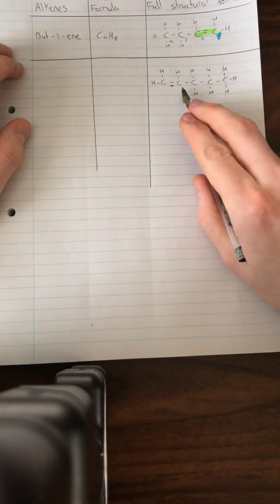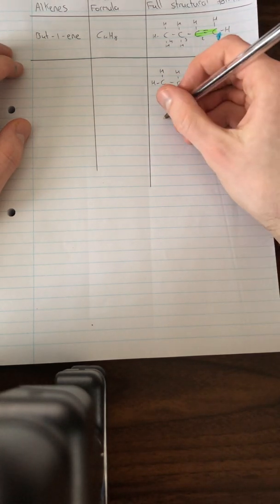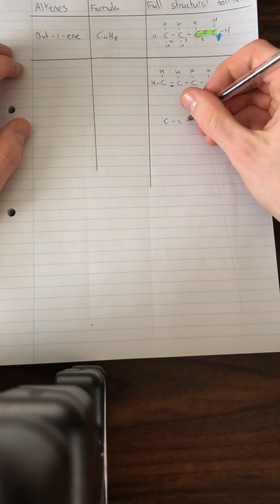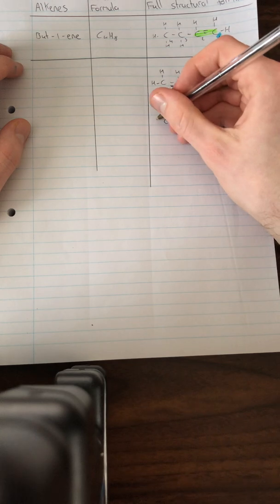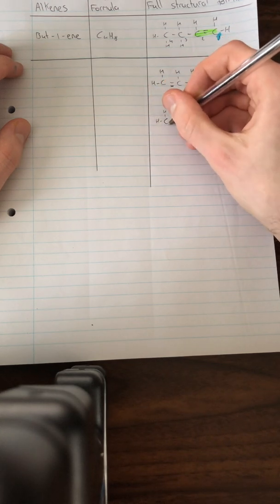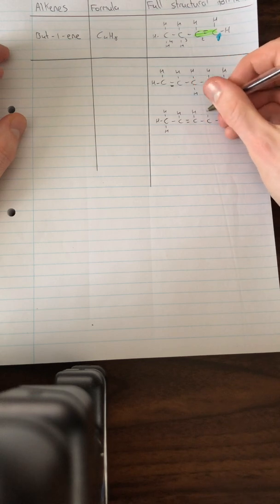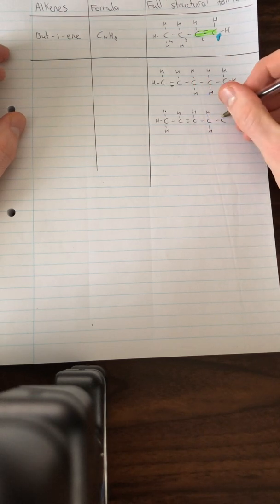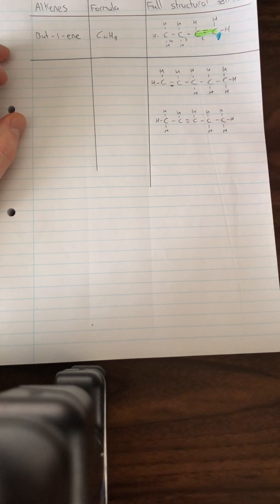Okay, and we can also have the carbon-to-carbon double bond there. Just very quickly put in your hydrogens, like so.